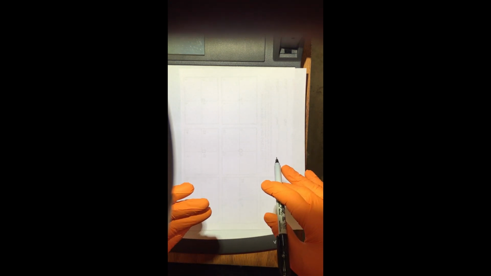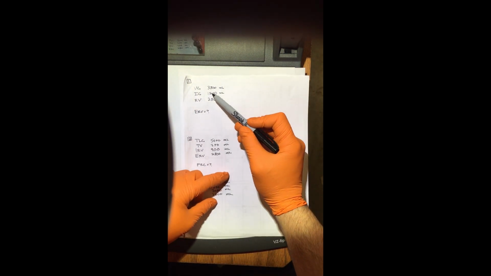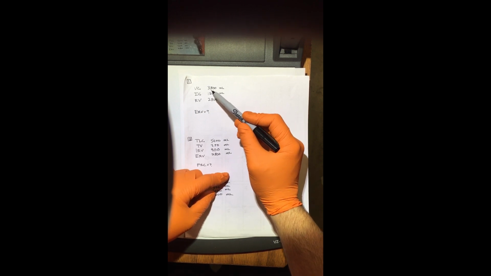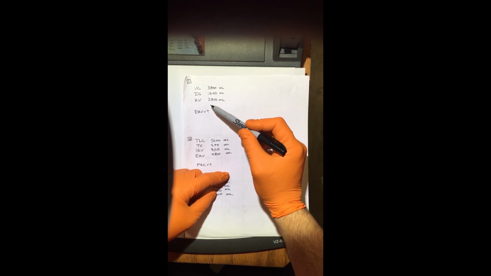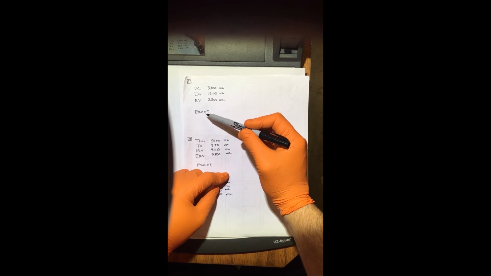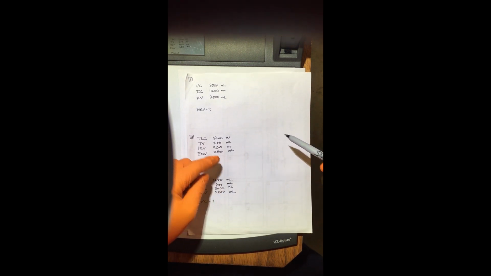So now that we've introduced these respiratory parameters, what I want to do is show you actually how to work some problems. And so first let me show you the problem, and then I'm going to show you the strategy, and then we'll actually work the problem. So for example, we could be given some information like this. We have a vital capacity of 3,800 milliliters, an inspiratory capacity of 1,200 milliliters, and a residual volume of 2,800 milliliters, and we're asked to calculate the expiratory reserve volume. So we have problems like this.